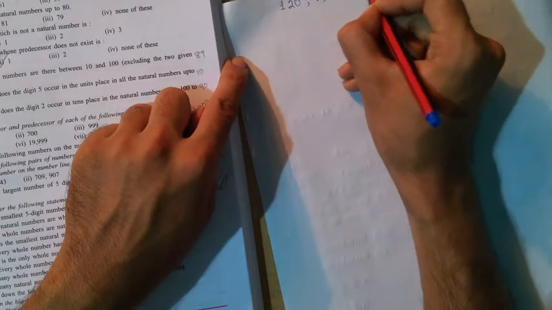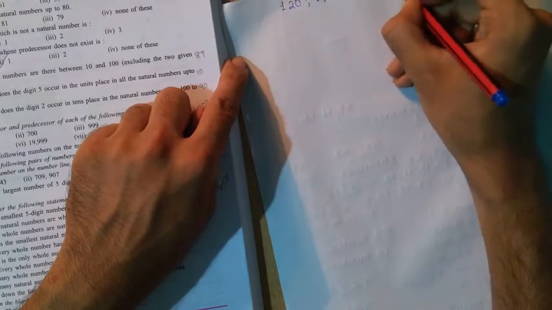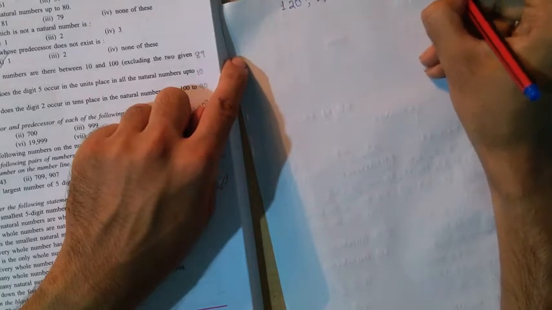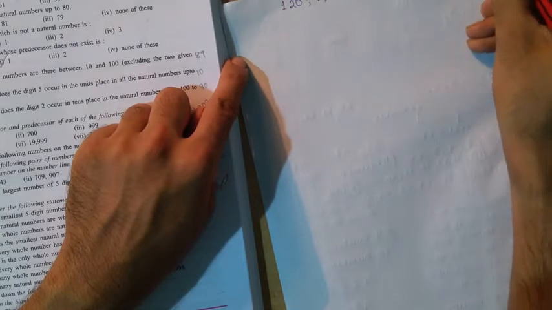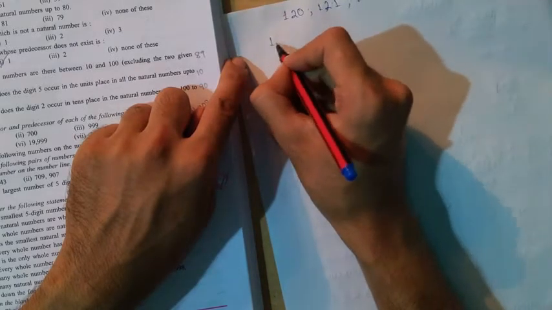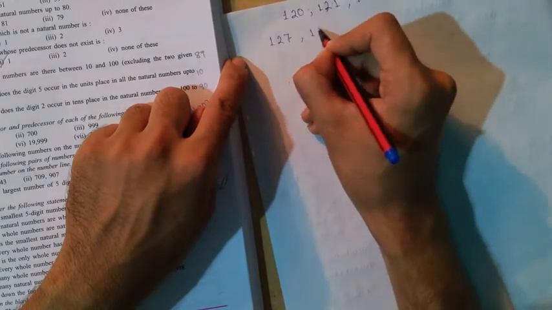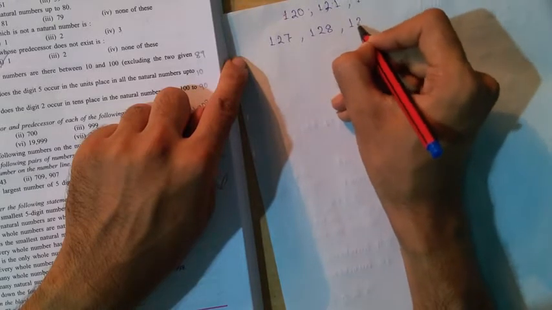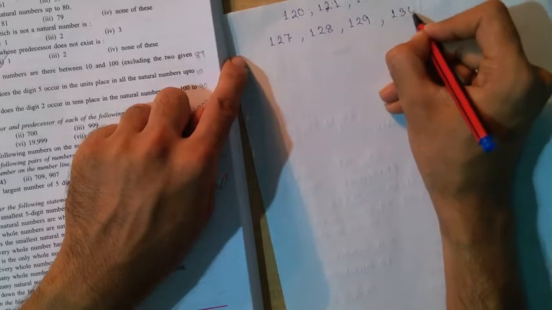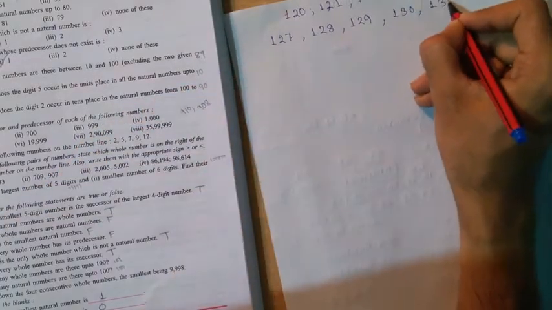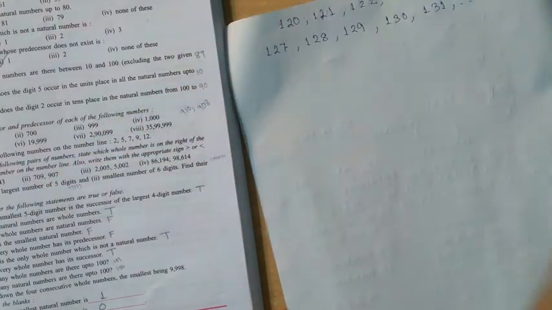The next number will be 121, 122, 123, 124, 125, 126, 127, 128, 129, and the next number will be 130, then 131, and so on. It will go on this way.